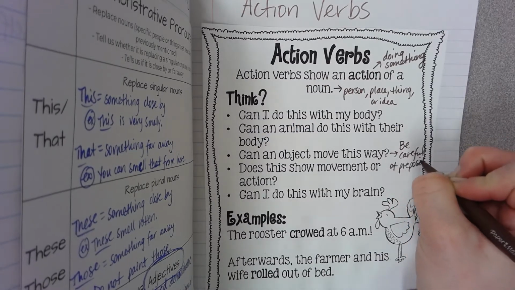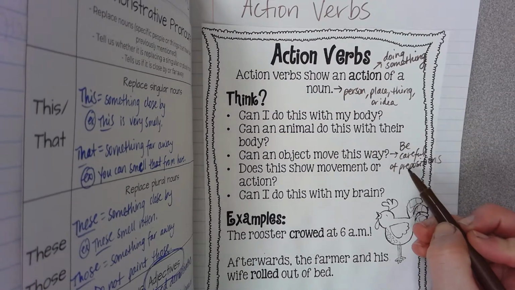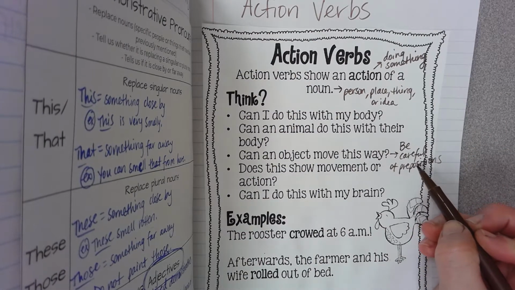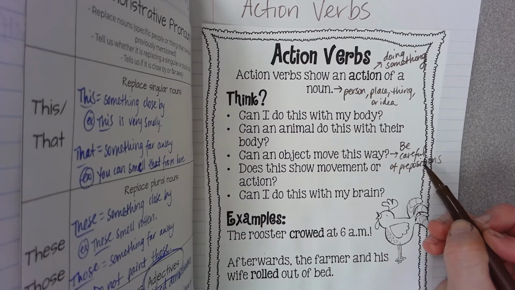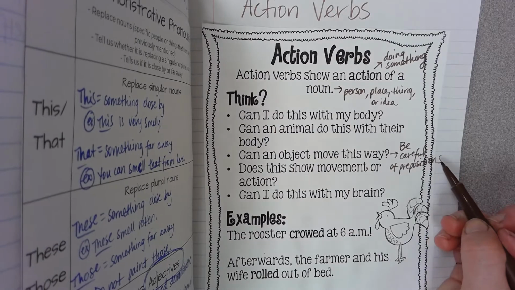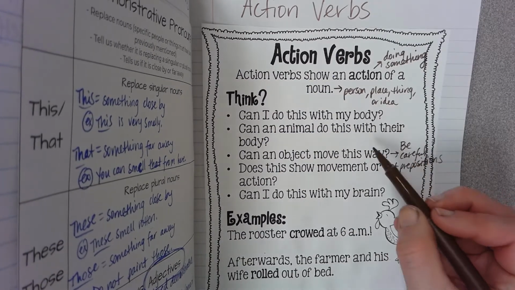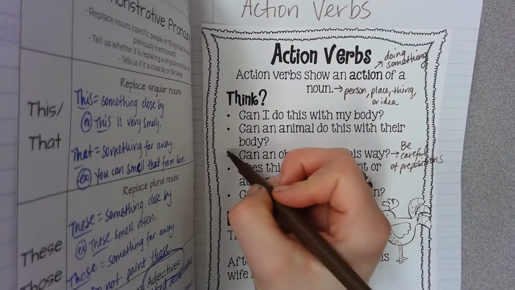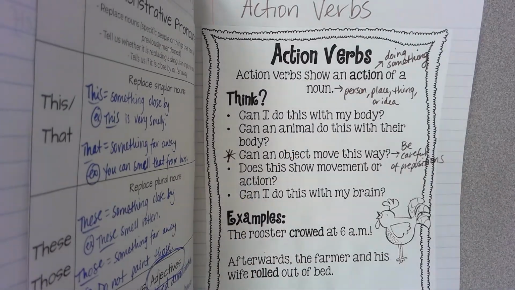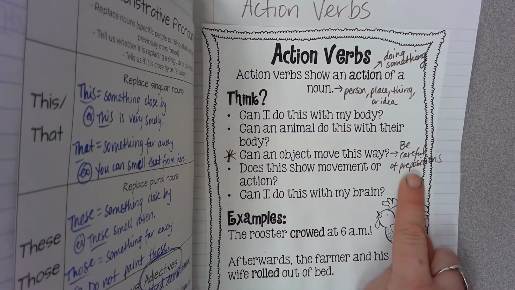I'm going to say be careful of prepositions. These we will get into later. So this little bullet here, I would put a star by, because sometimes you'll be able to answer this question, but not always. And sometimes it may give you the answer, but it's a preposition and not an action verb.